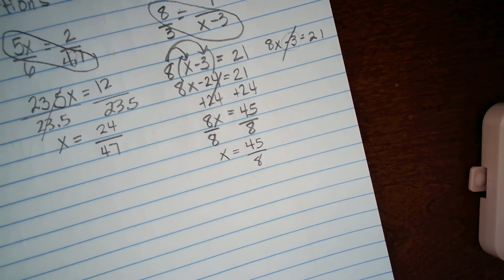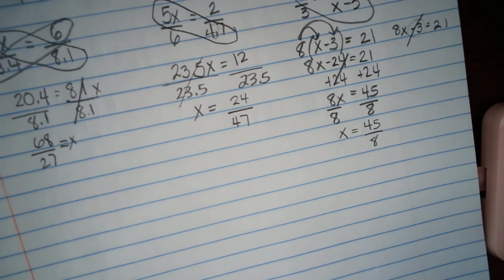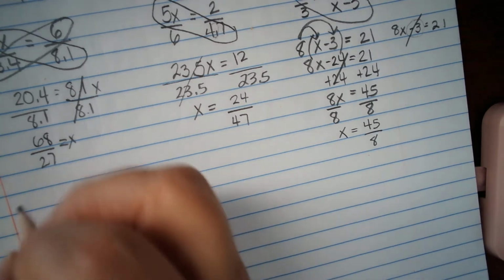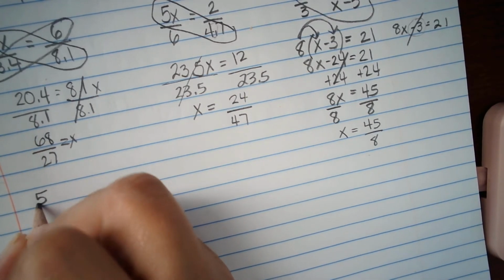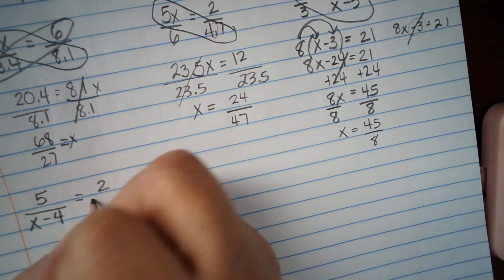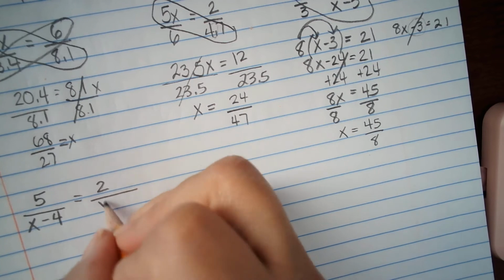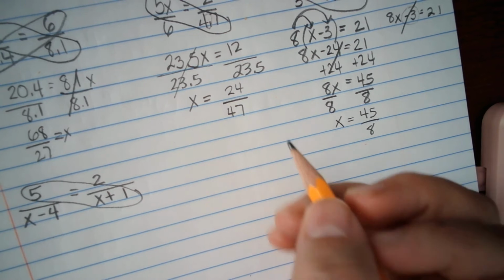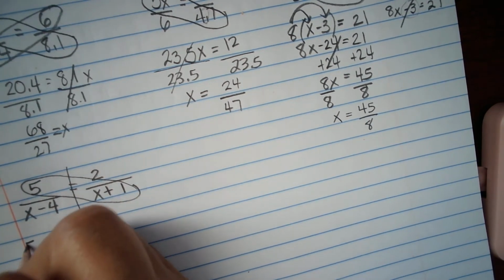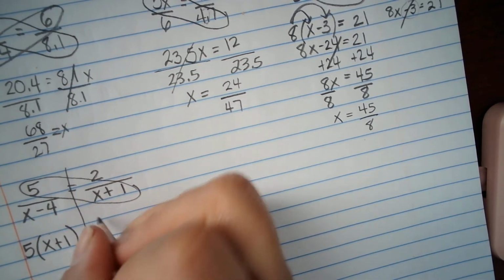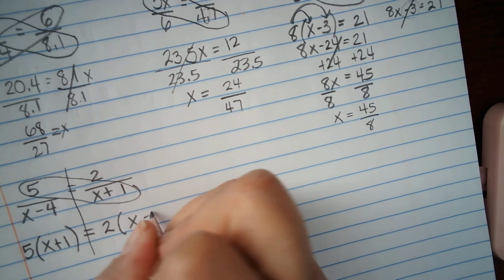I think you do understand how to solve the rest of these proportions. But I am going to do the one right next to it as well, just to make sure that everybody's okay. So we have 5 over x minus 4 is equal to 2 over x plus 1. We're going to cross multiply. And we have 5 open parentheses, x plus 1, close parentheses, is equal to 2 open parentheses, x minus 4.